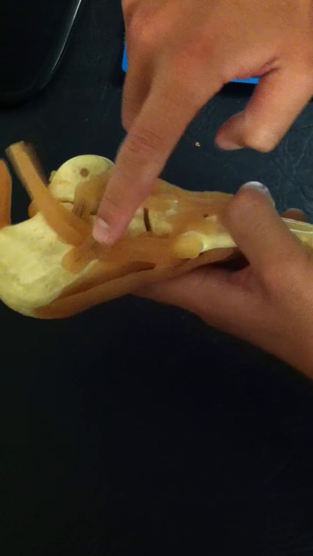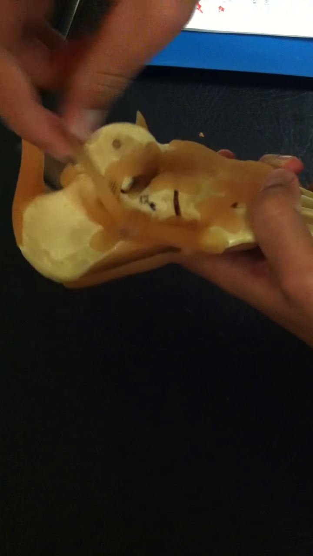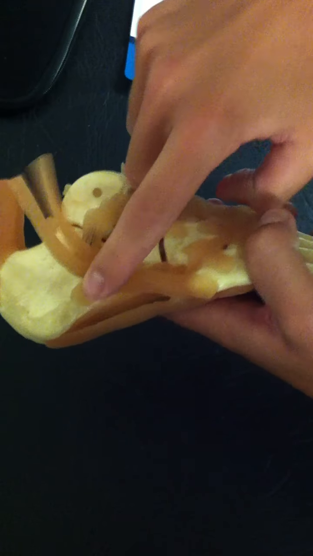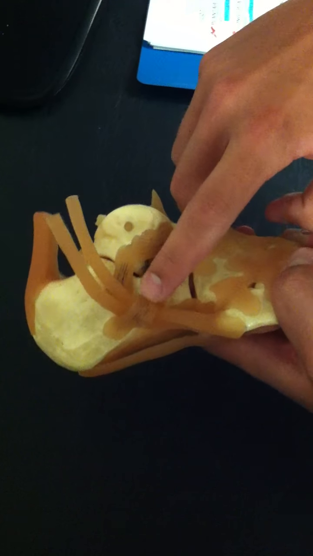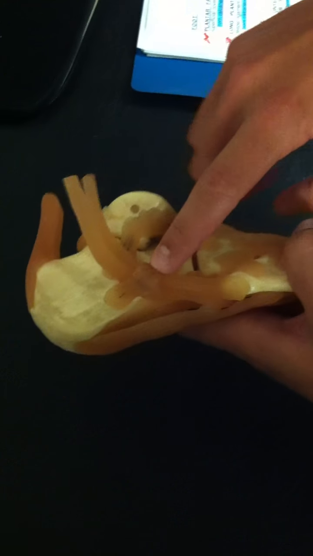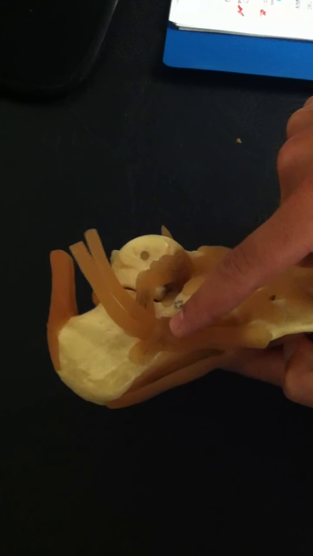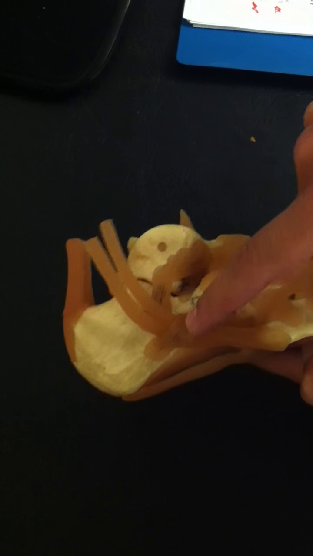Then you have your peroneal retinaculum, which is this right here. It straps down your peroneus brevis and your peroneus longus. It's this little thing right here. So it goes from the lateral, superior, and inferior aspect of the calcaneus.